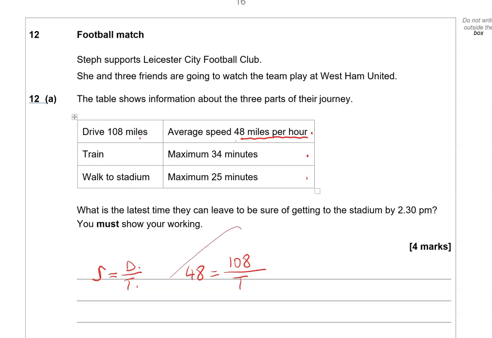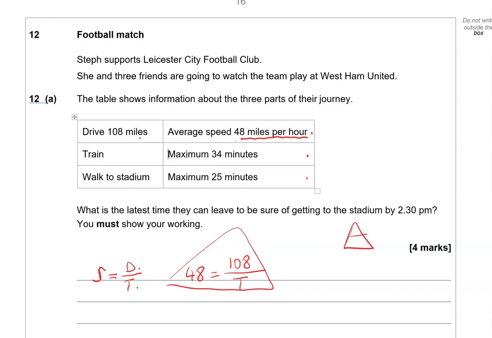So this shape looks like a triangle, so that this number here at the top will be divided by this one to get this one. So we're saying t is equal to 108, which is the number at the top, divided by 48, which gives us 2.25 hours. 2.25 hours is 2 hours and a quarter, 2 hours and 15 minutes. If you're not sure, you can just do 2.25 times 60 and it gives you the number of minutes.